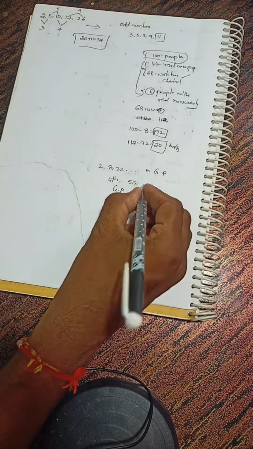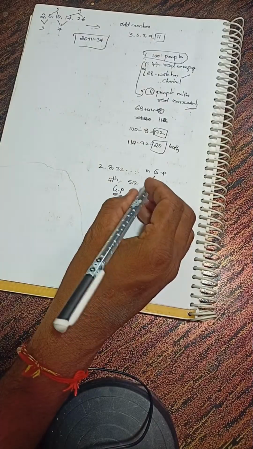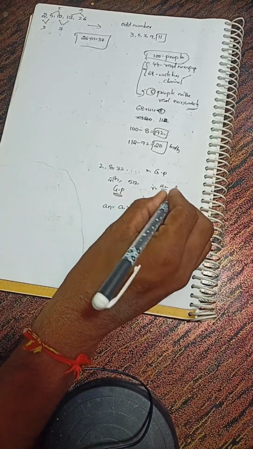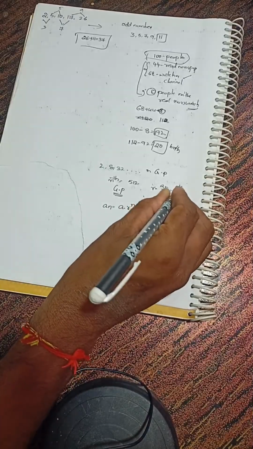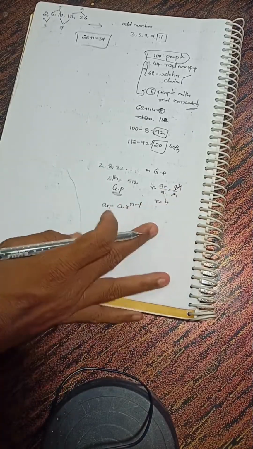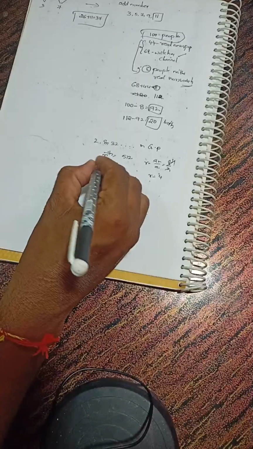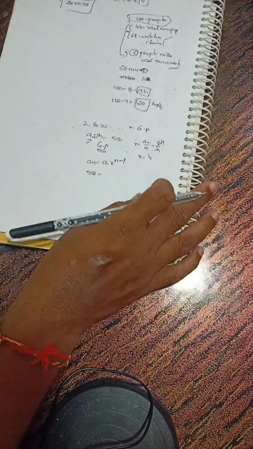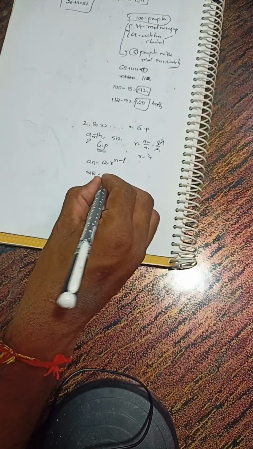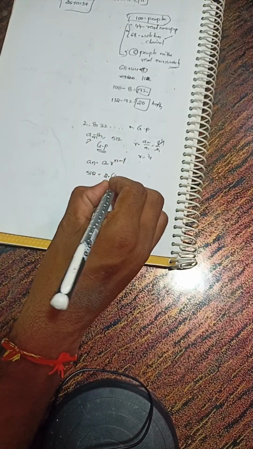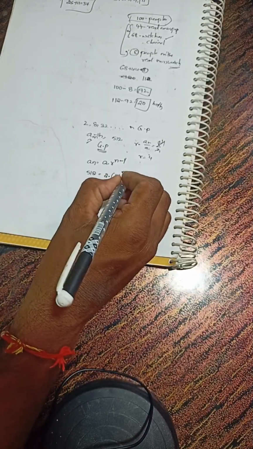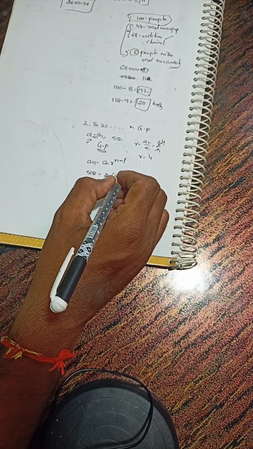First, we know the series, so we find the r value: a2 by a1, that means 8 by 2, which is 4. The r value is 4. The nth term is given: An is 512, which equals a into r power of n minus 1. The a value is 2, so 512 equals 2 into 4 power of n minus 1.